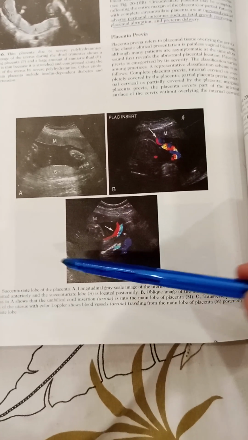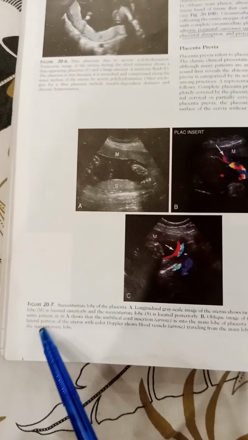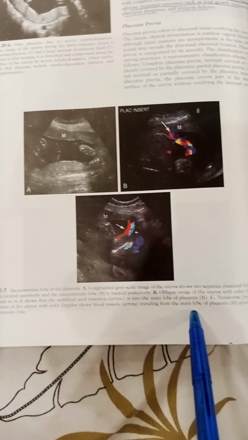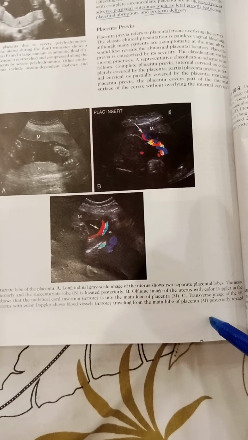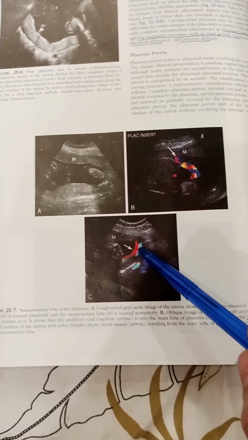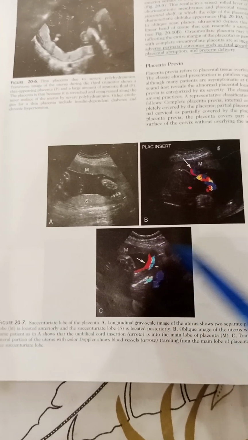And in C, the transverse image of the left lateral portion of the uterus with color Doppler shows blood vessels traveling from the main lobe of the placenta posteriorly towards the succenturiate lobe. The vessels, they are going from the main lobe towards the succenturiate lobe.